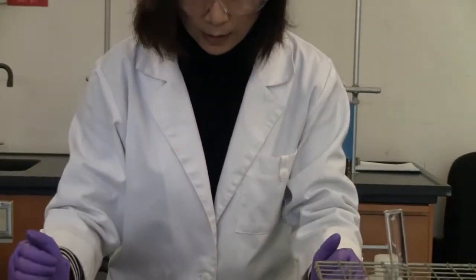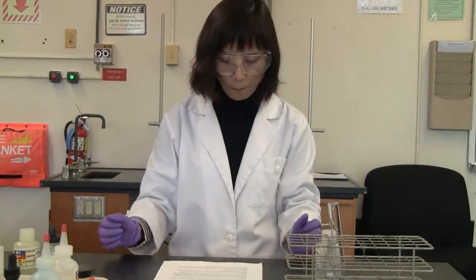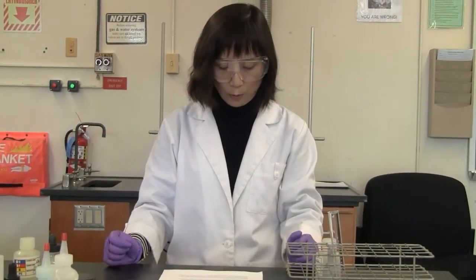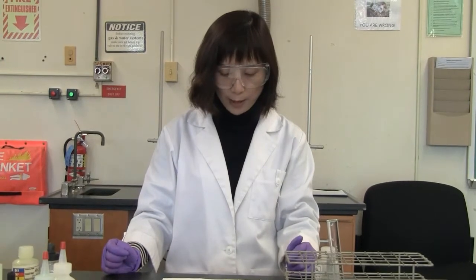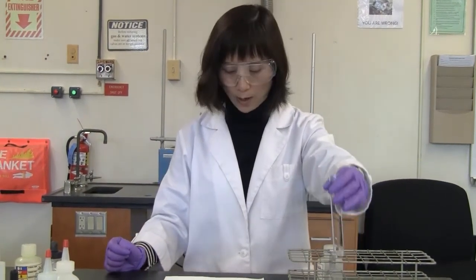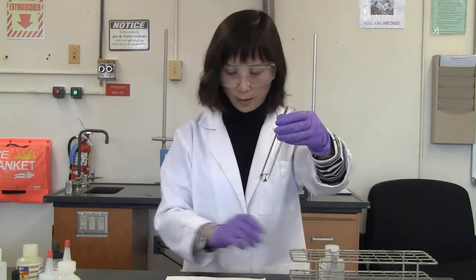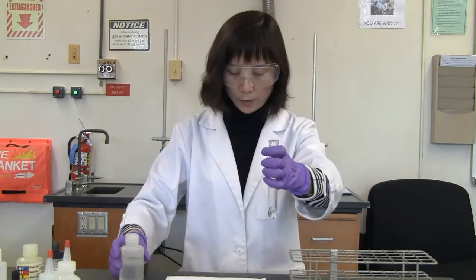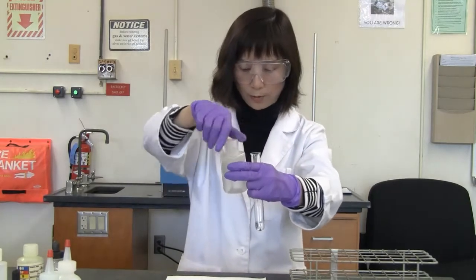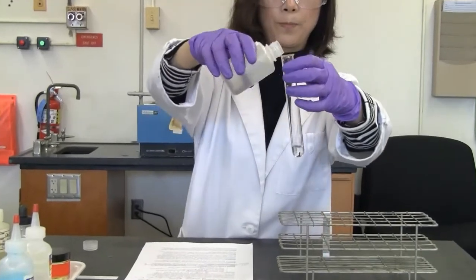Oh, in the wrong one. Okay, so that's reaction 3. Move to reaction 4. We're going to add silver nitrate solution to a test tube about 1/8 filled. So it's already here. This is silver nitrate in there. Then I'm going to add a sodium chloride solution to the same test tube, and you're going to see the observation.